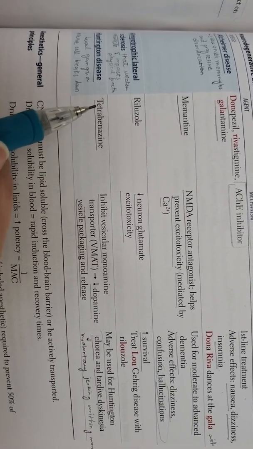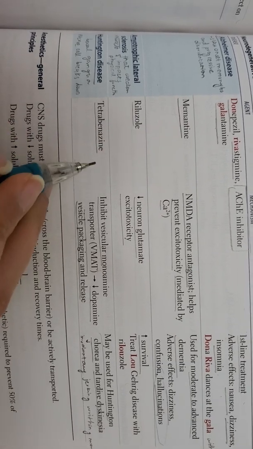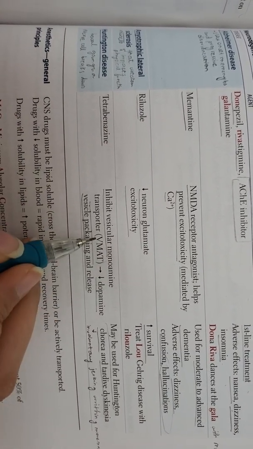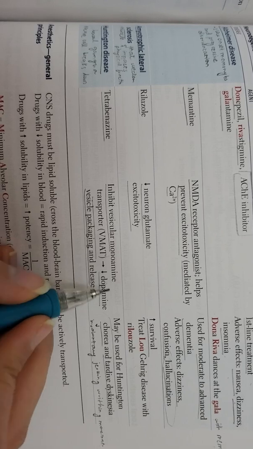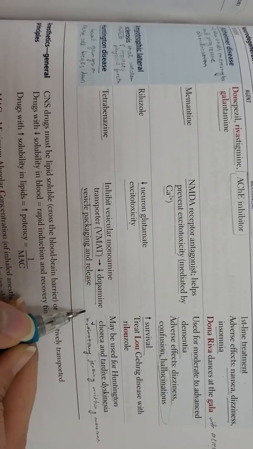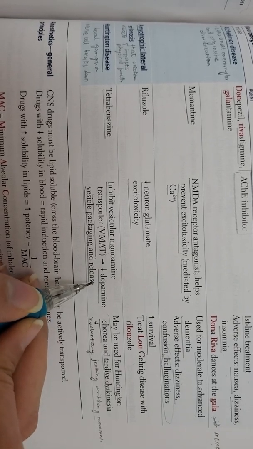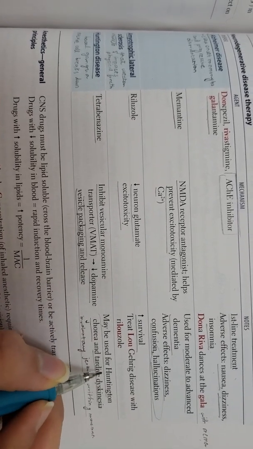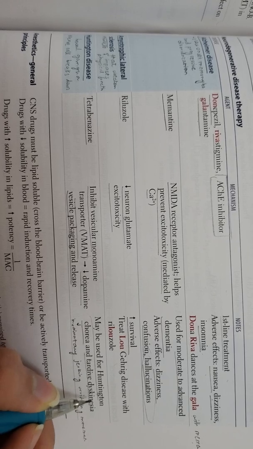The drug that we use for Huntington's is tetrabenazine, which will inhibit vesicular monoamine transporter VMAT, which basically decreases the dopamine vesicle packaging and release. So there is decreased dopamine available, and it is a drug that is used for Huntington's chorea and tardive dyskinesia.